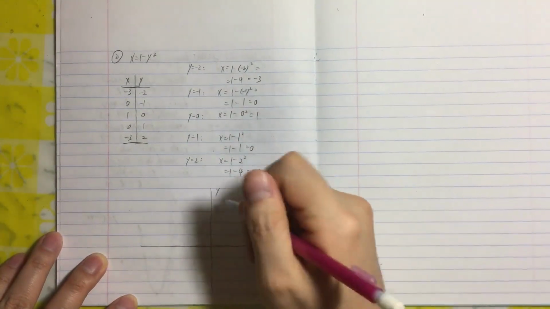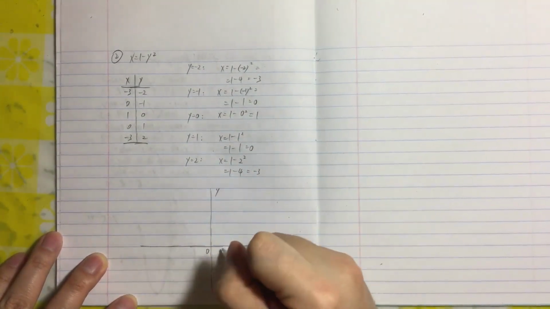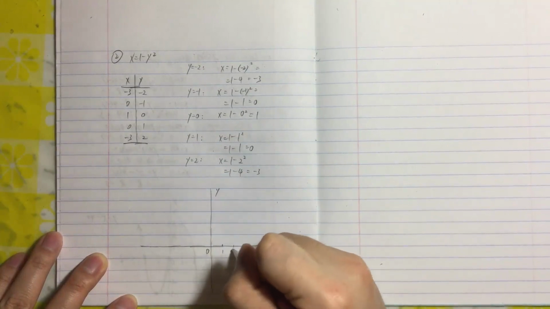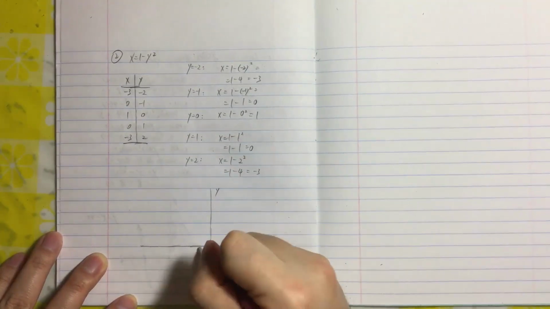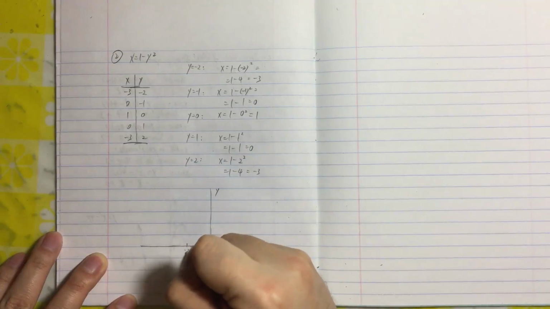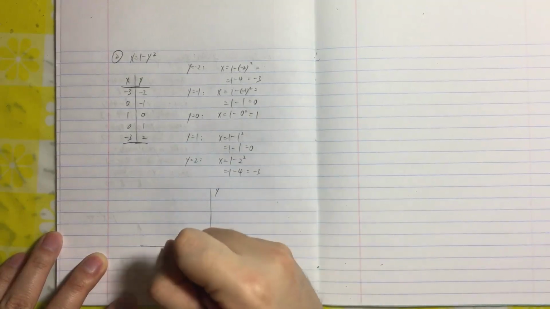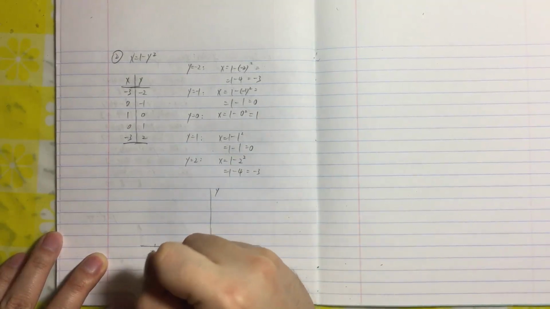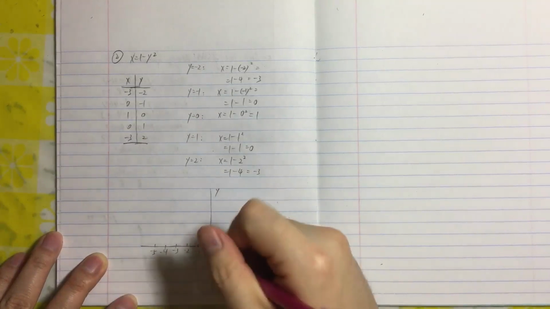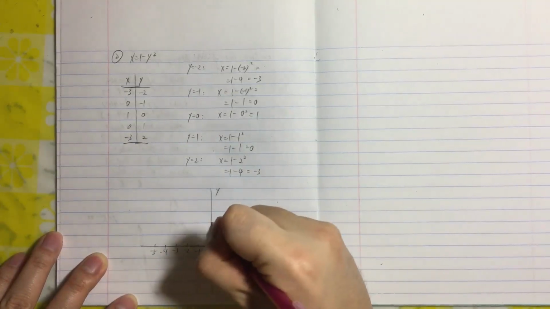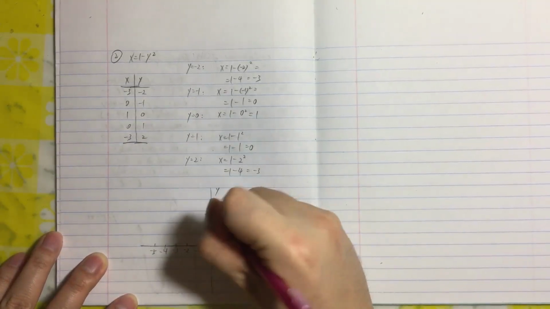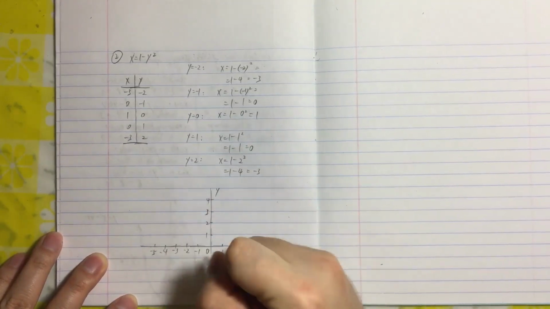That's the y-axis. We have 0 in the middle. Numbers to the right are positive. Numbers to the left are negative. Numbers above 0 are positive. Numbers below 0 are negative.